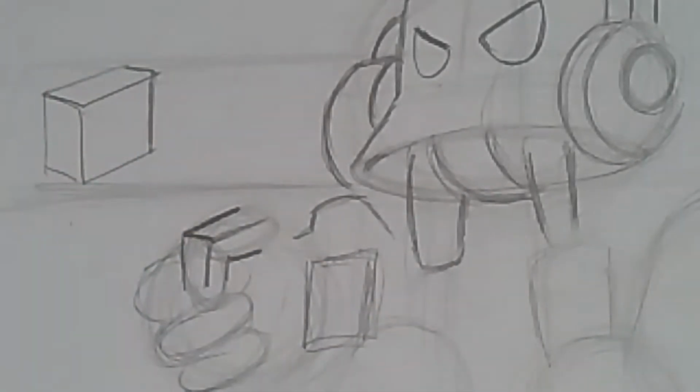Let's continue with that hand. All right, so sending messages. Should turn this off. All right, here we go.